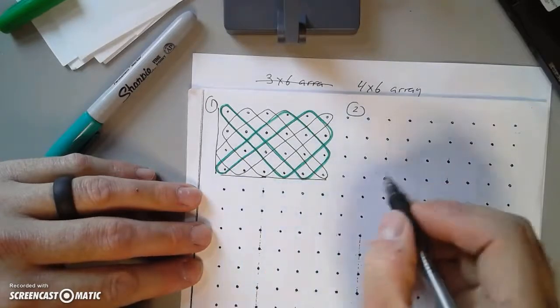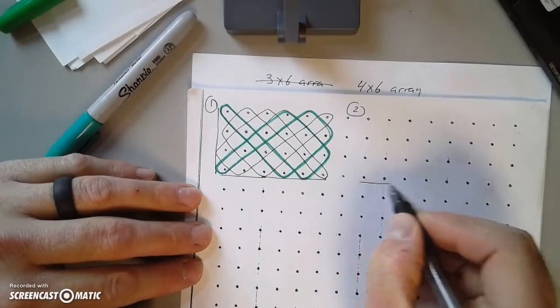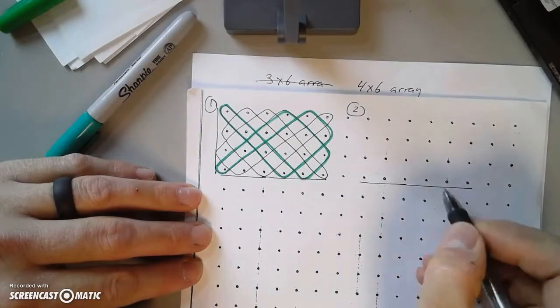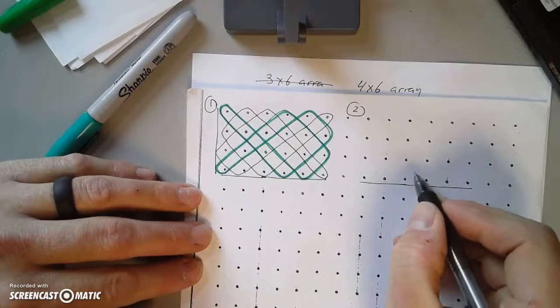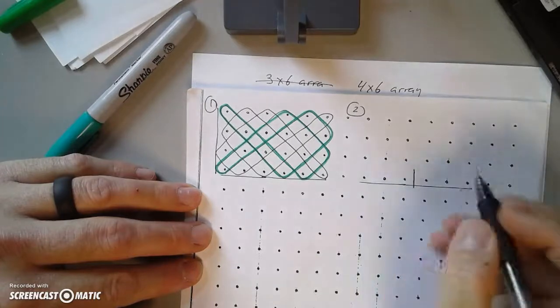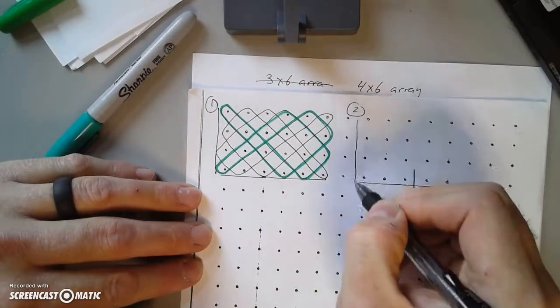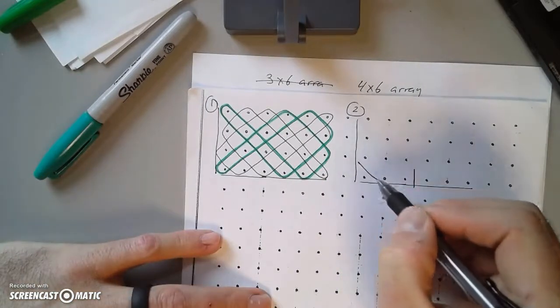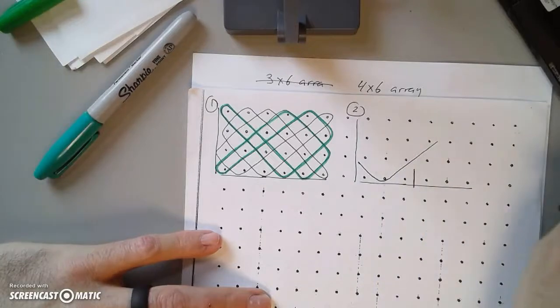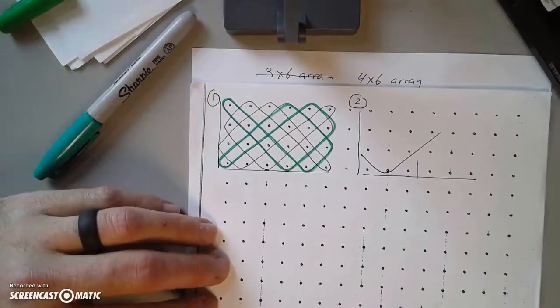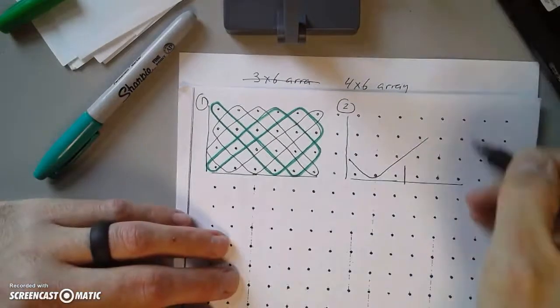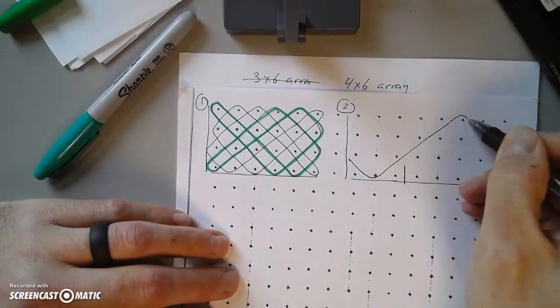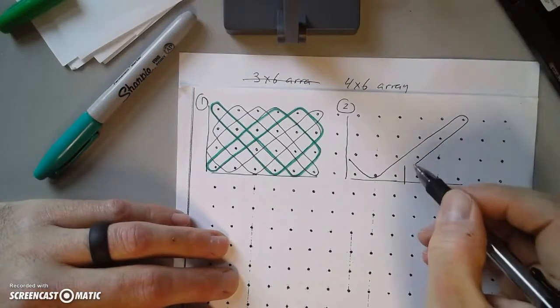And so if I go over here, I'm going to do my 4 by 6 again. I'm going to place a break line right here, and I'll redo the figure. So there's that break line.